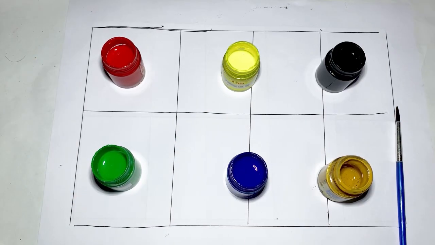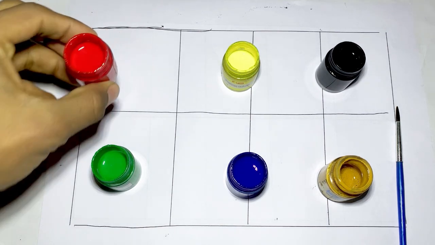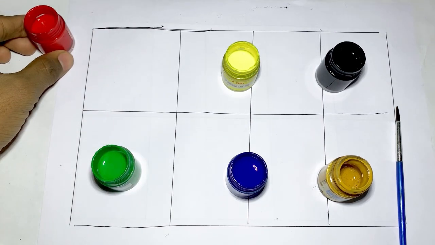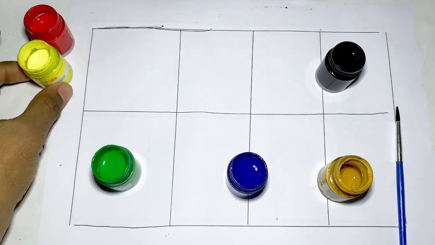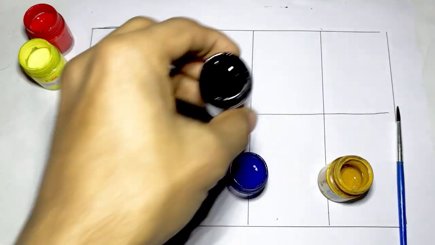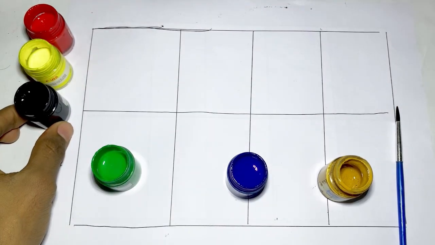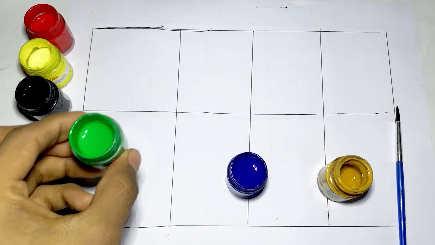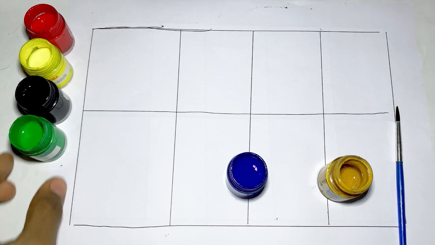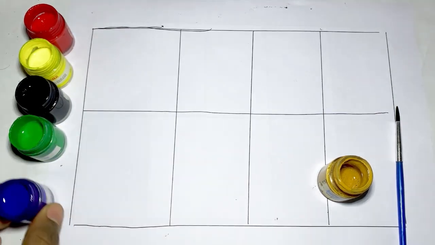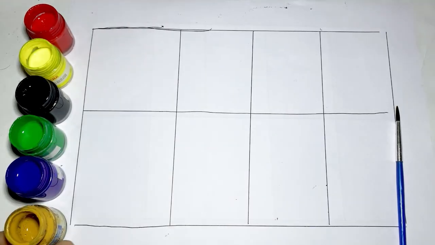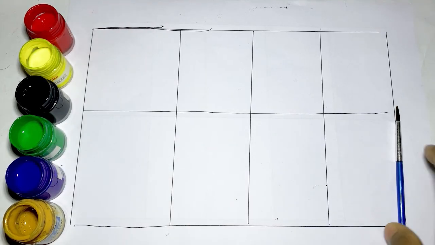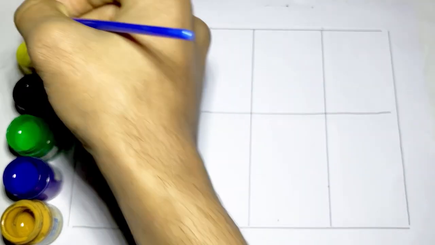Today you learn alphabets and numbers. Kids colors name: red color, yellow color, black color, green color, blue color, yellow ochre color. Kids now coloring ABC and 1 to 3.